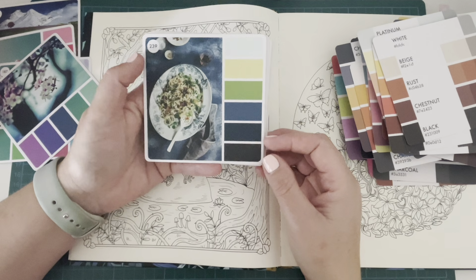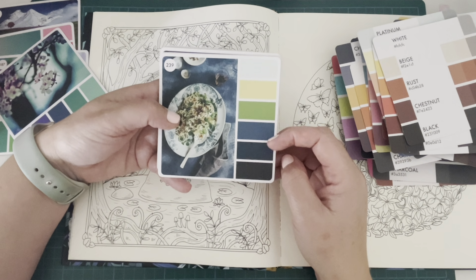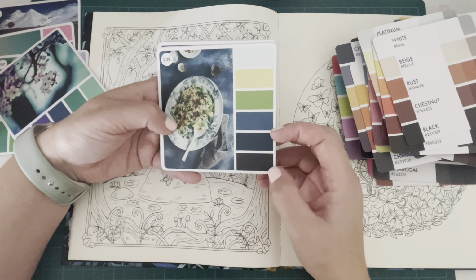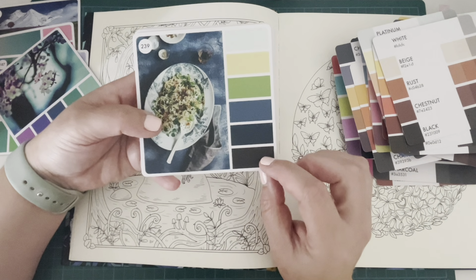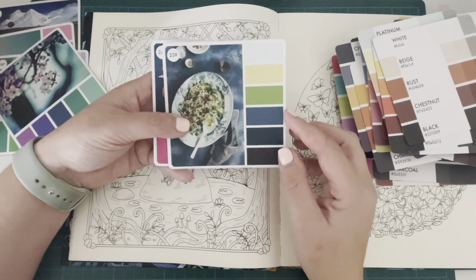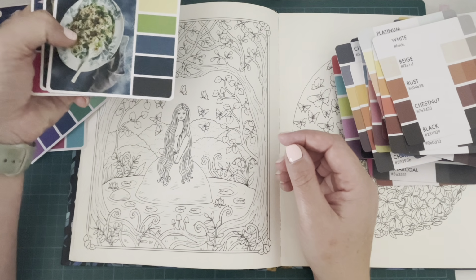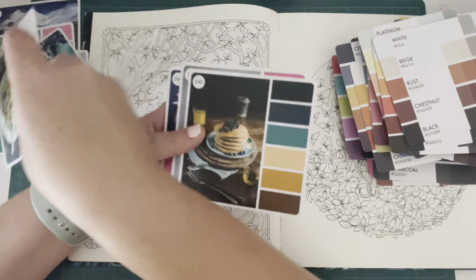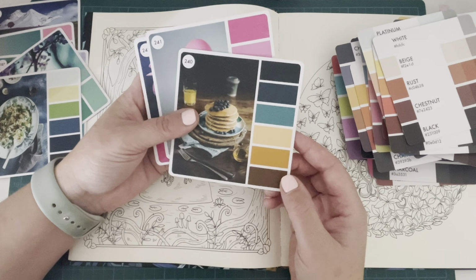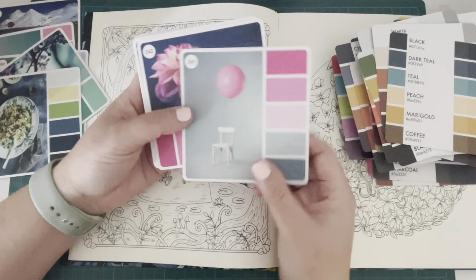Yeah, this is kind of interesting. So again, we've got some greens and some blues. We've got almost like a black, I think this time, definitely. Yeah, this is a page of real contrast. That could be quite interesting. I'll keep it out and think about it. Too many browns on that one, I think.